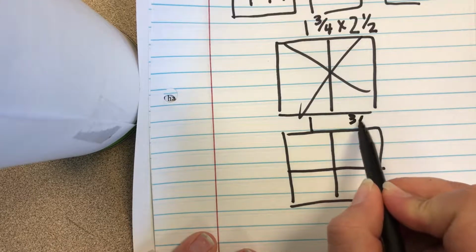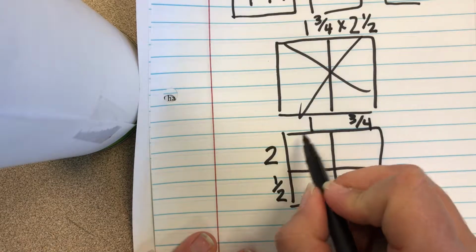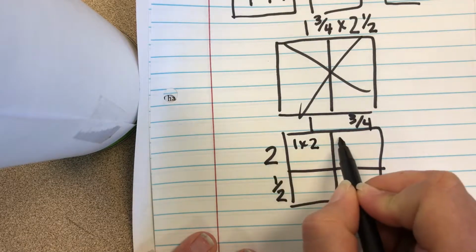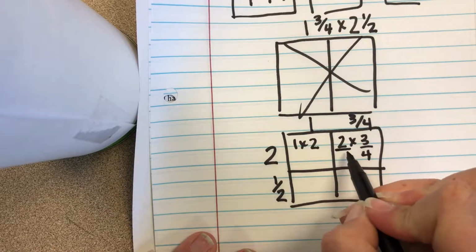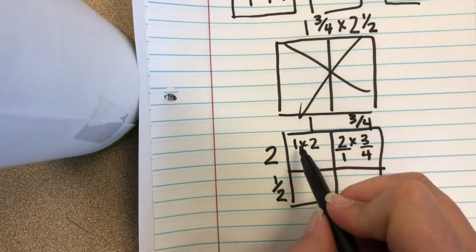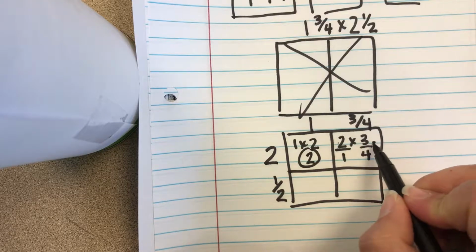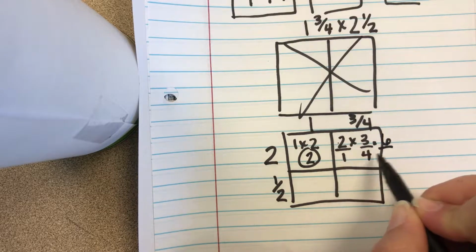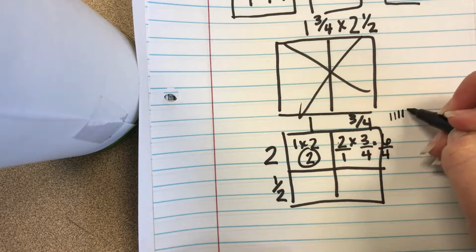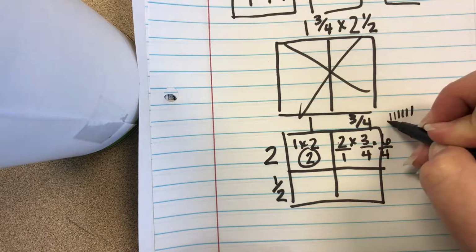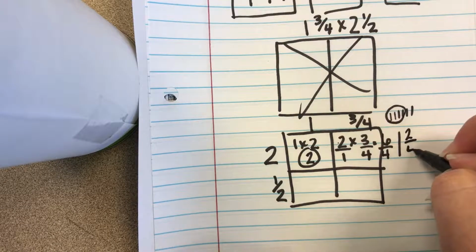1 3/4 times 2 1/2. 1 times 2, 2 times 3/4. Let's make a denominator of 1. 1 times 2 is 2. 2 times 3 is 6. 1 times 4 is 4. There's a better way for me to write 6/4. 1, 2, 3, 4, 5, 6. We always do that with the numerator. Circle a group of 4. 1 whole, 2 left over.